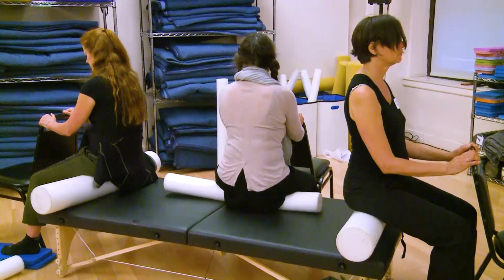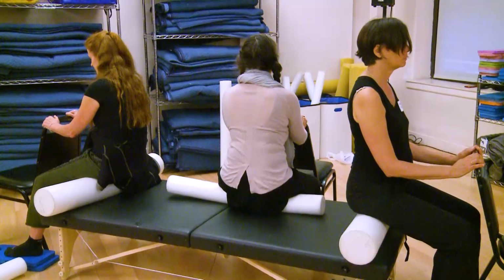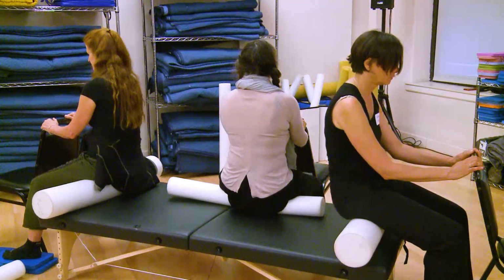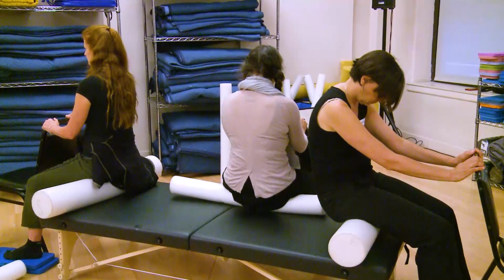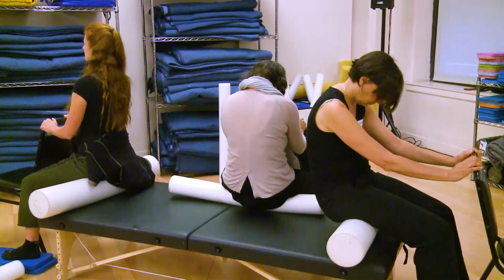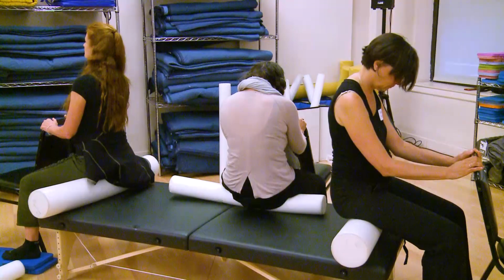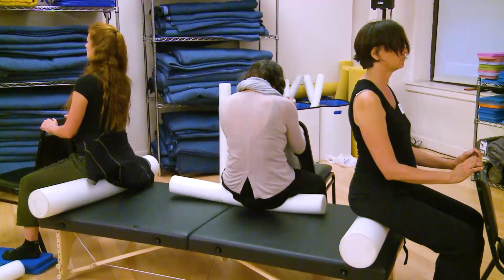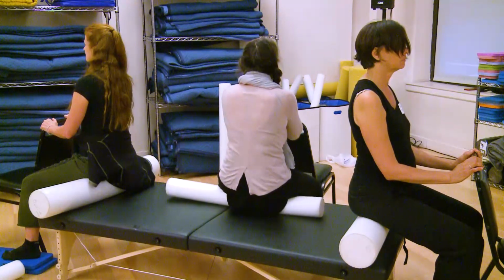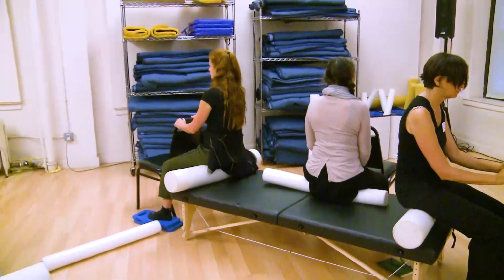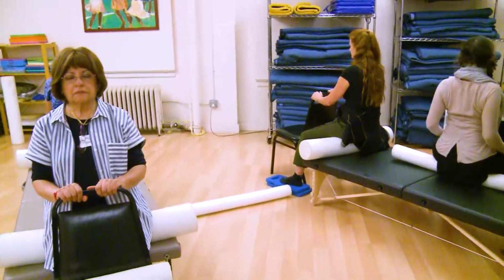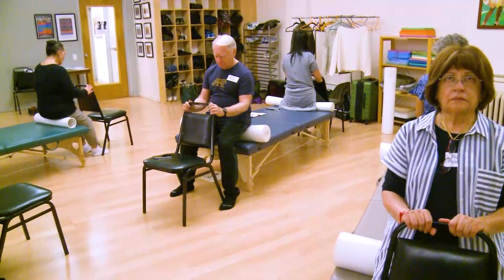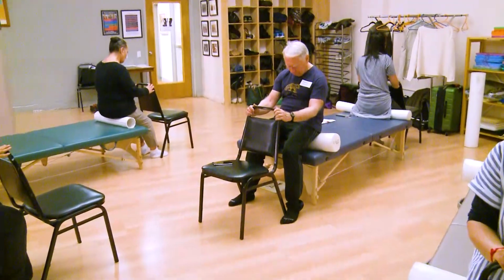There's no reason to keep your back straight. In other words, you are intentionally rounding and arching. You find that there are paradoxes abounding in the Feldenkrais method, both from the point of view of a practitioner and from the point of view of movement.